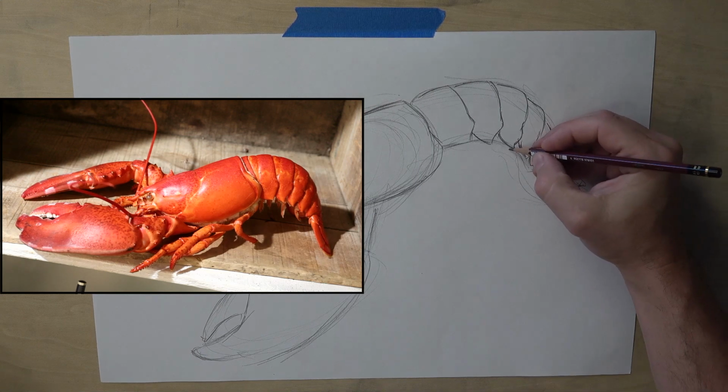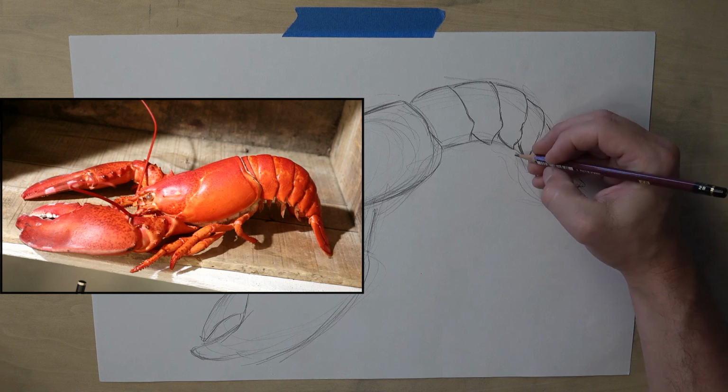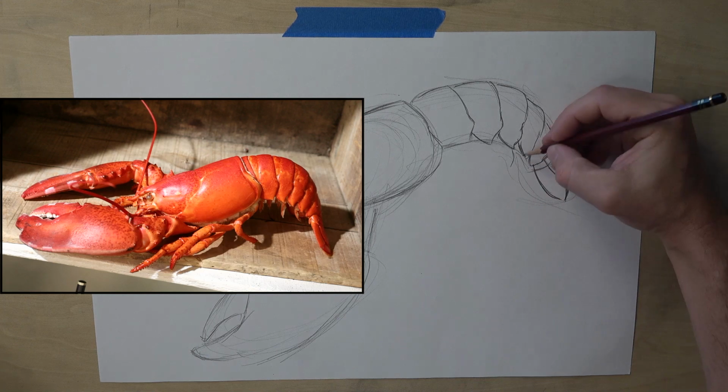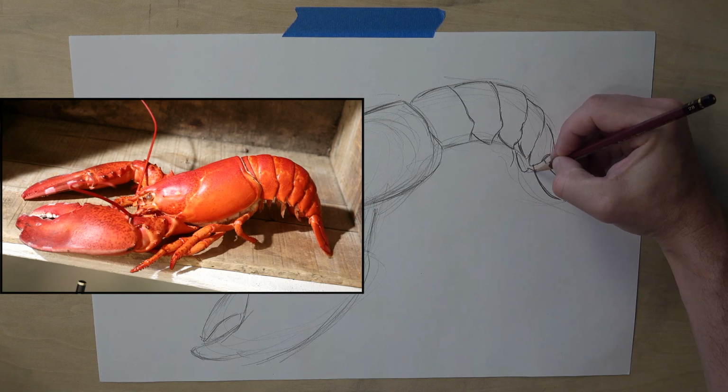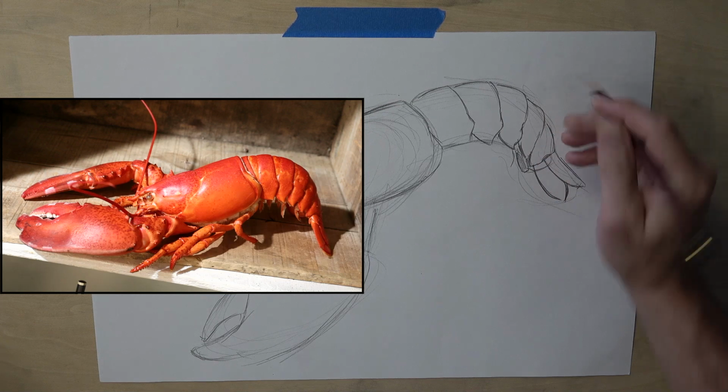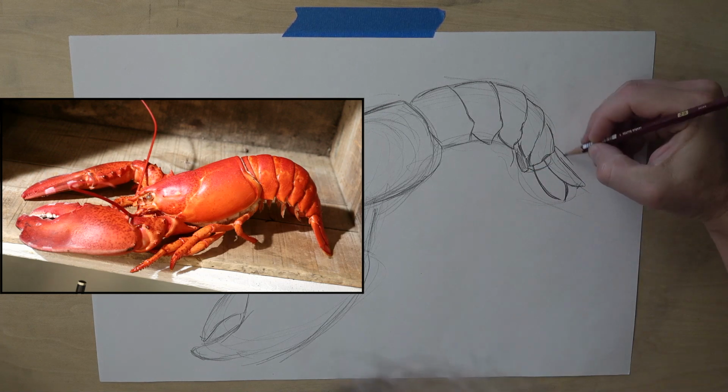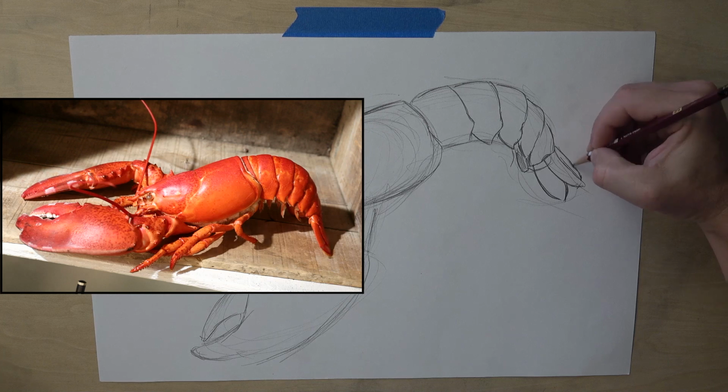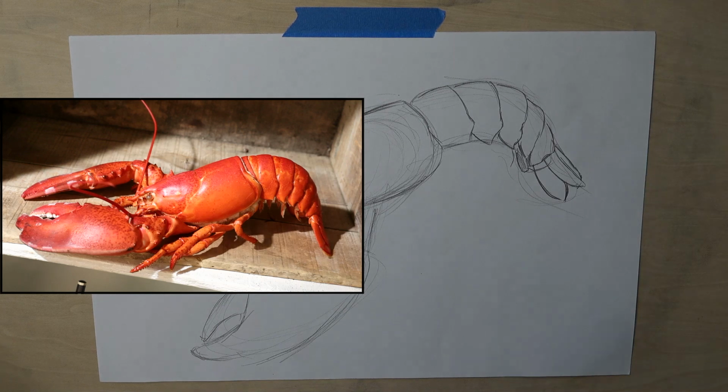So maybe we can even stretch it beyond what we can see from this angle. We can pretend as if we're seeing it a little bit more three-dimensionally, and we'll put the indication of it curling around or something like that. So I'm stretching the truth right there, but I do that in drawing and painting all the time.